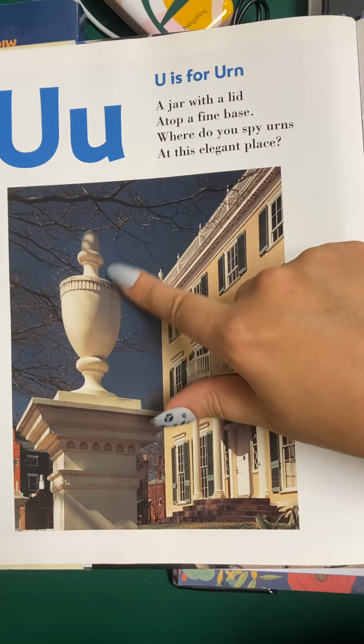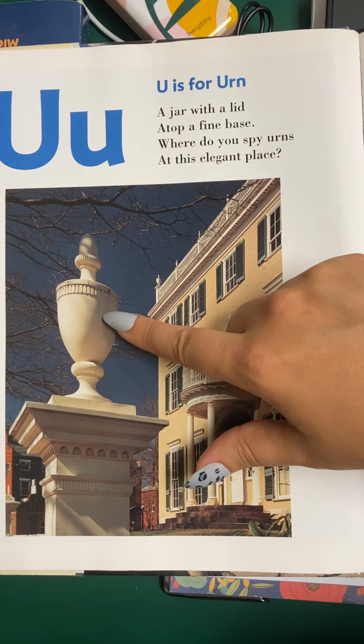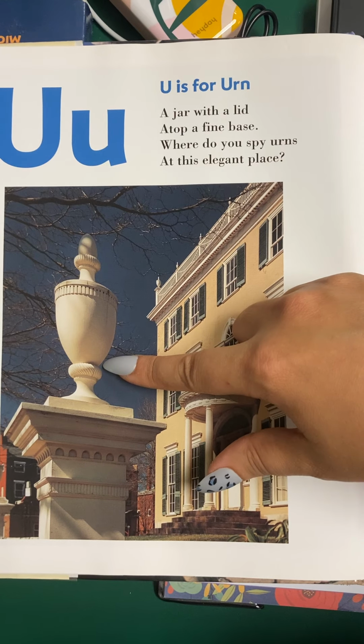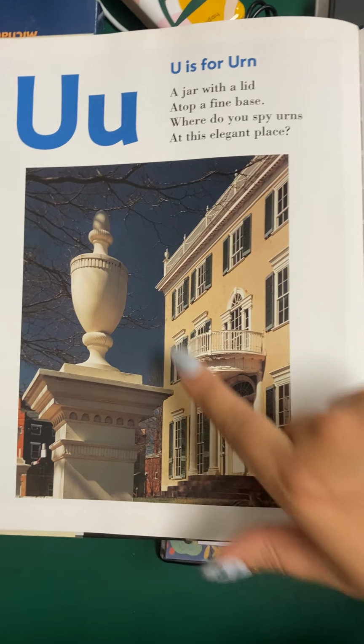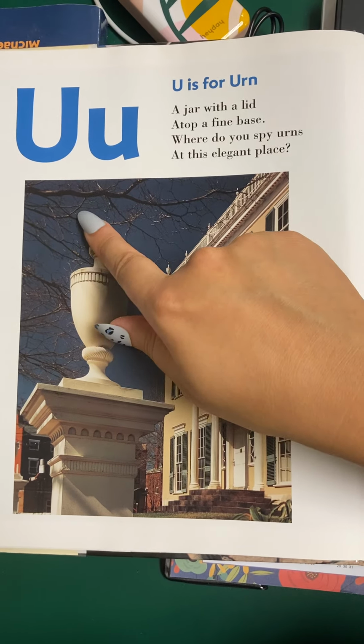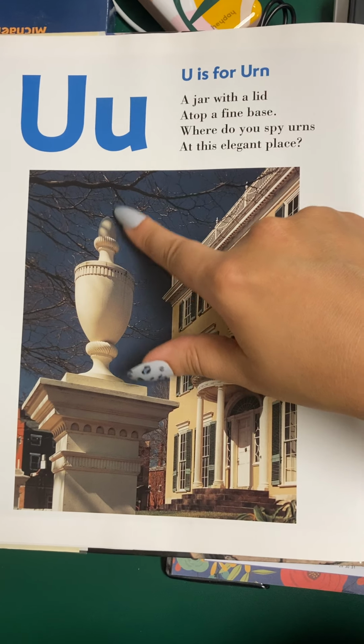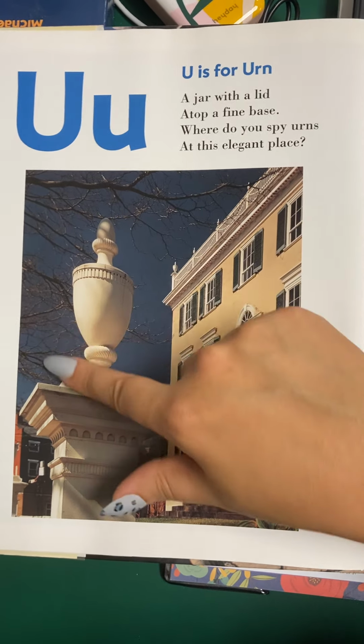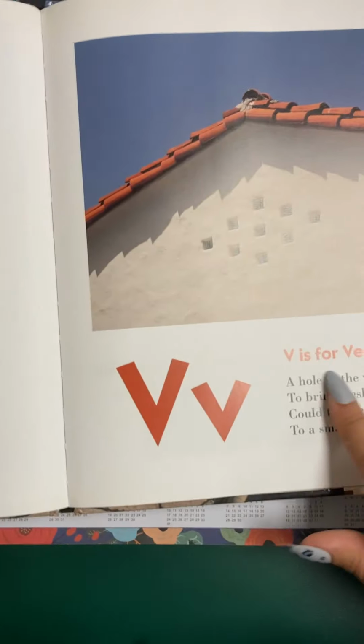U is for urn, a jar with a lid, atop a fine base. Where do you spy urns at this elegant place? So they're using an urn as a decoration. Some people use urns to actually hold stuff, but this one is just a decorative one. Some people also can put plants in urns.